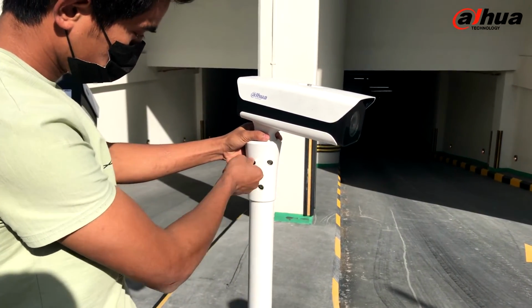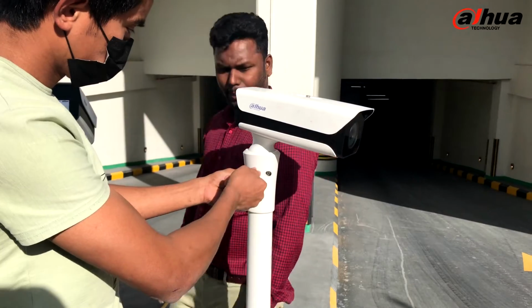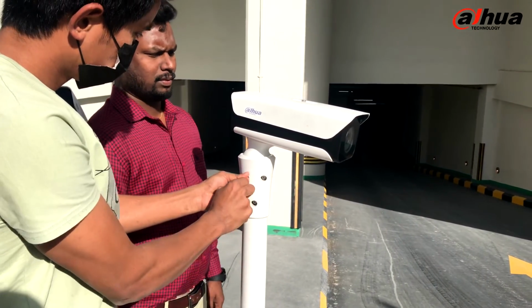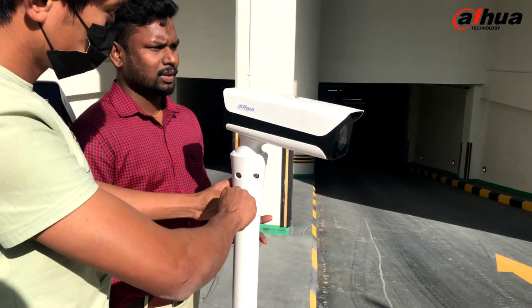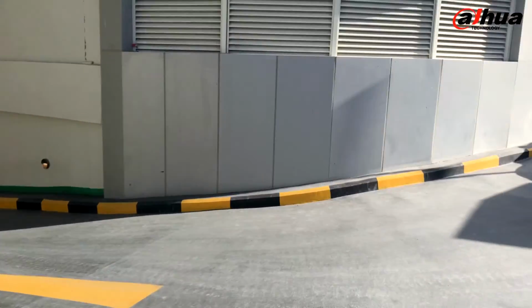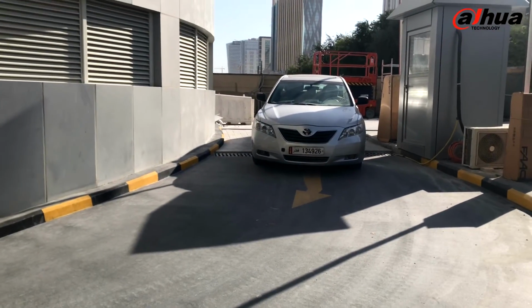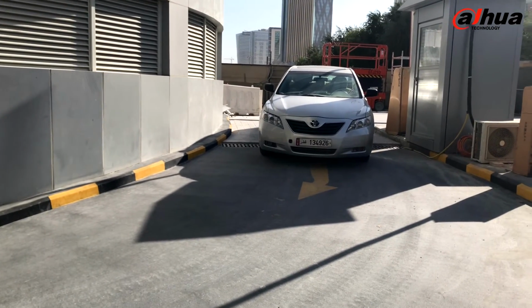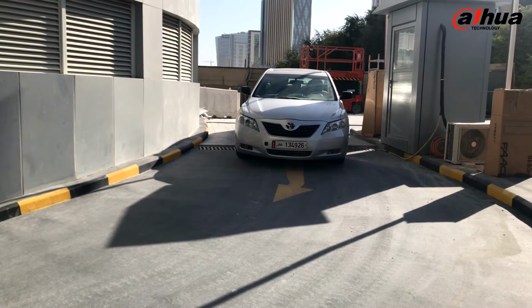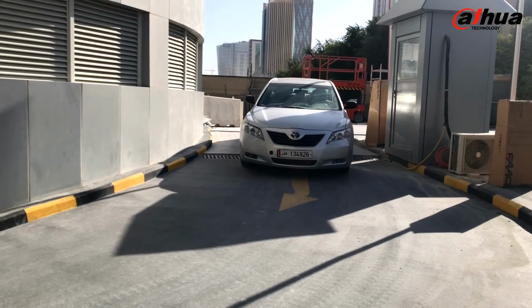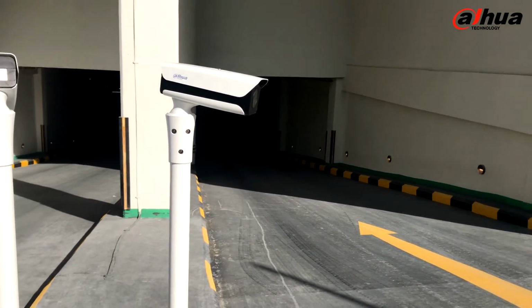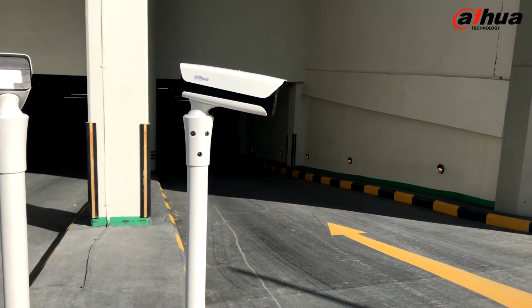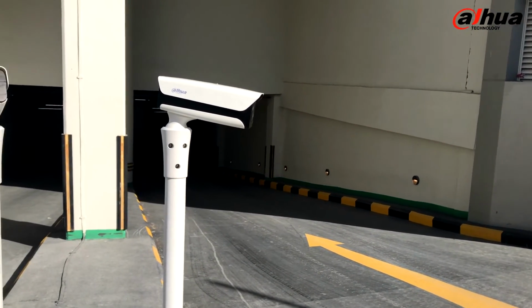You can use the hex key supplied with the camera for this. Once adjusted, check again if the car plate looks straight from the camera horizon. Don't forget to tighten the hex screws in the camera pole after accepted adjustments.